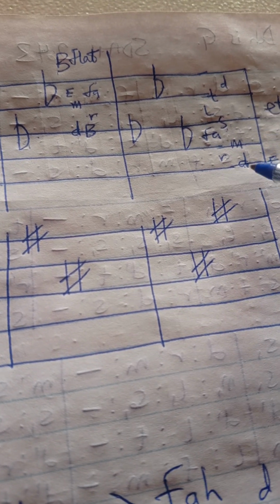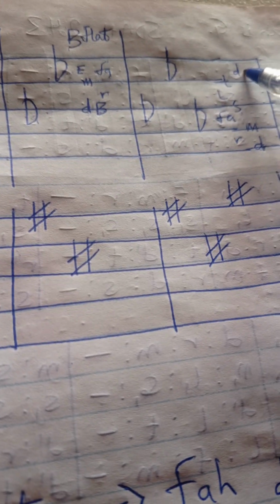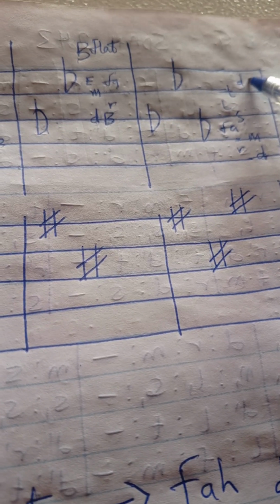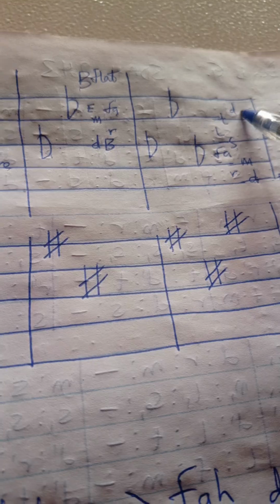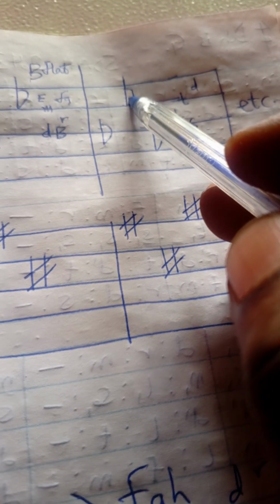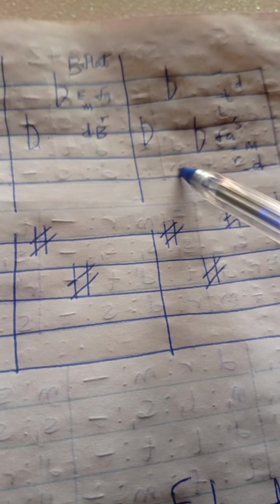It means the do also fell on E. That is the upper and the 4th space. The first line is E. The 4th space is also E. But see, there is a flat sign here on the E. It means this E is also flat.